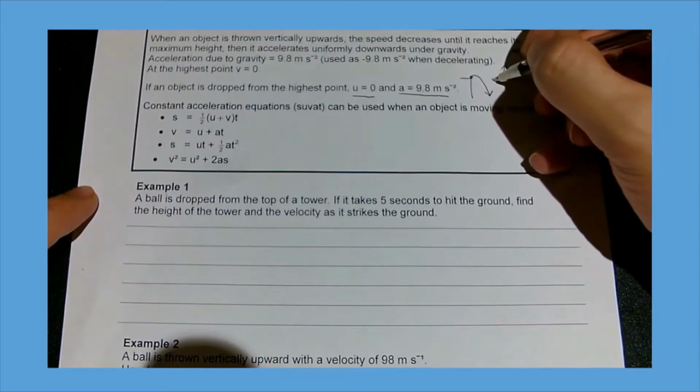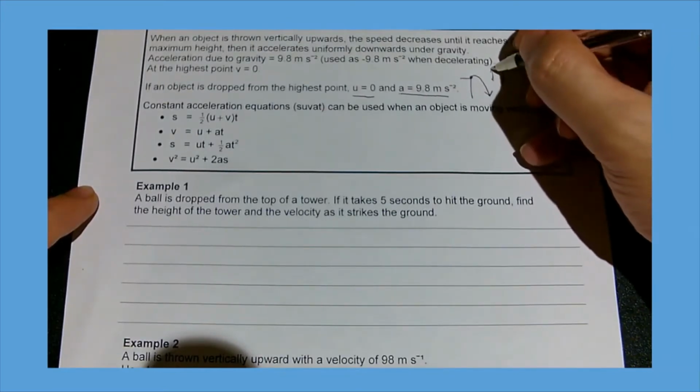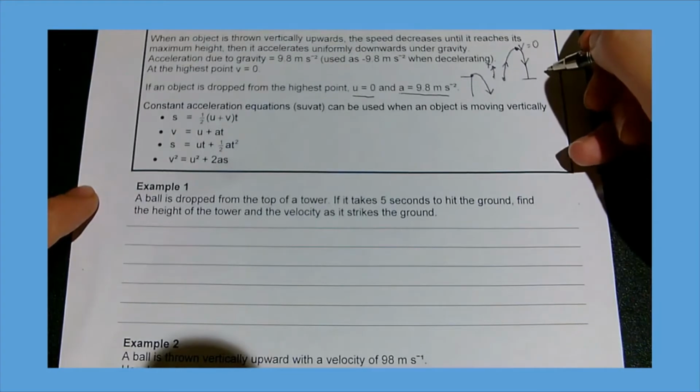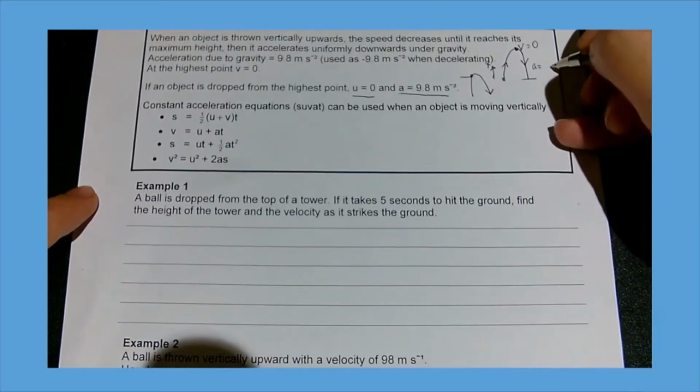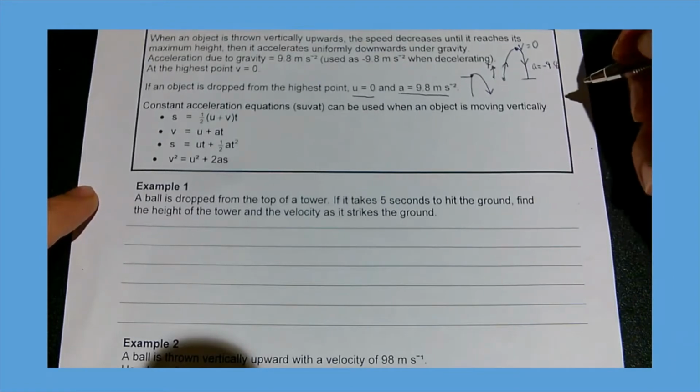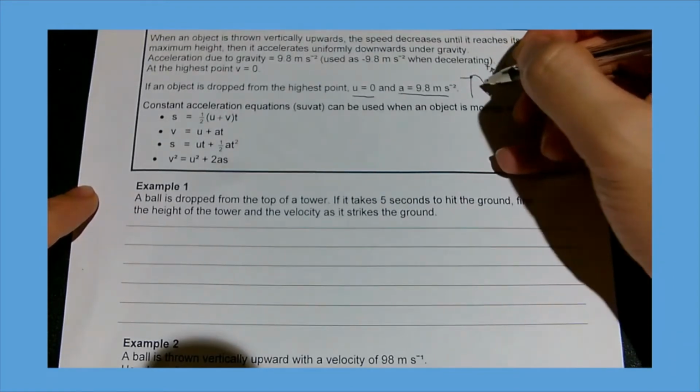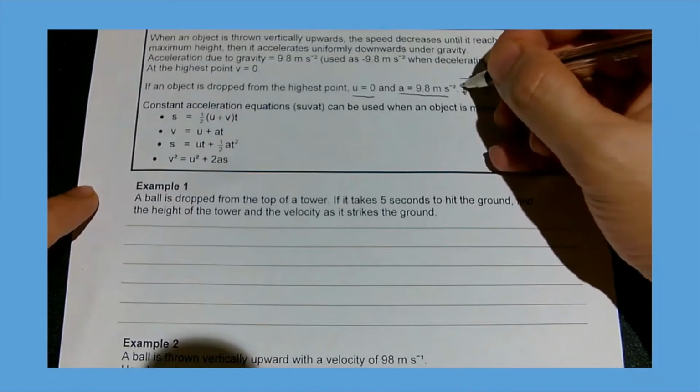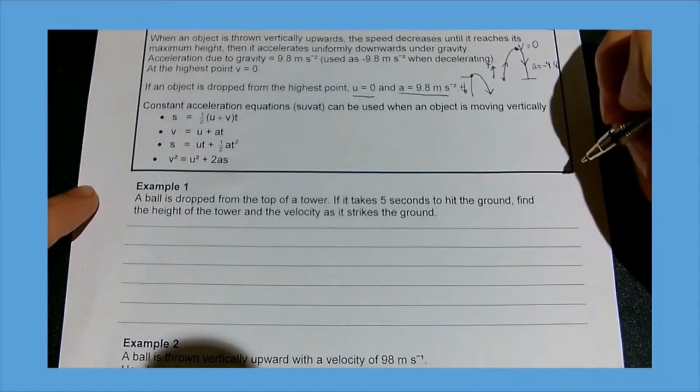If you throw a ball upwards and take the upwards direction as positive, that means that in any calculation you're going to take acceleration as negative 9.8. Likewise, if you've got something being thrown downwards and you take down to be positive, then acceleration will be plus 9.8.